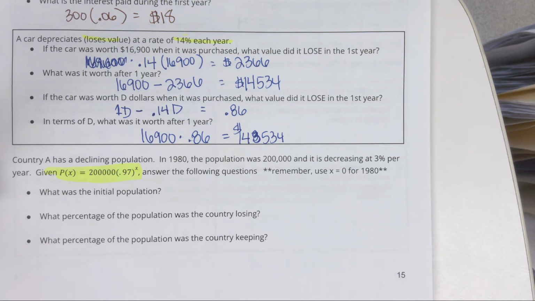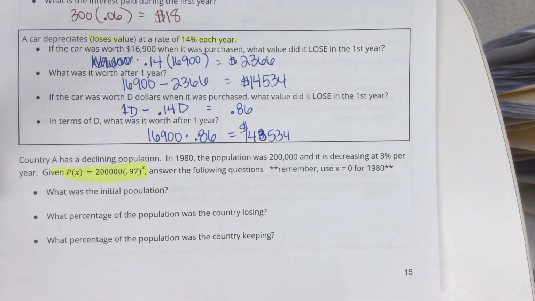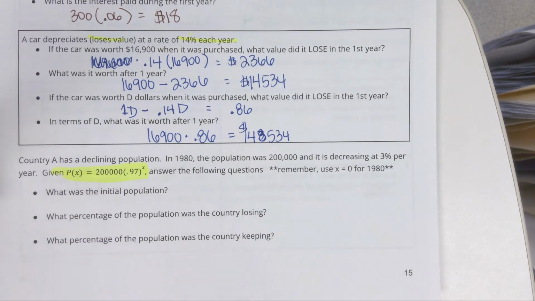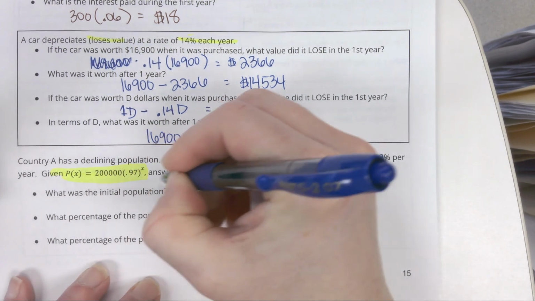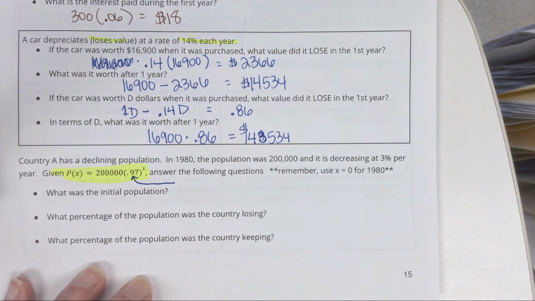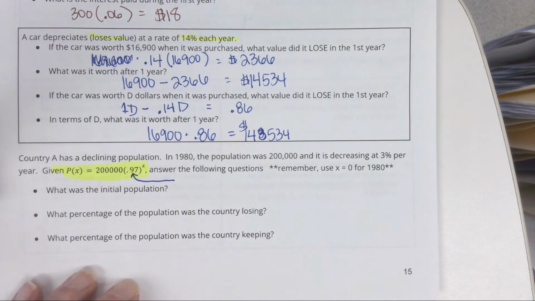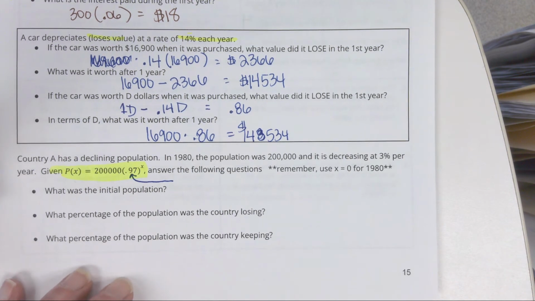So I said I have the population 200,000. It's decreasing 3% per year, but then this is the equation for the population. Where did the 3% go? Say it again, Braden. Oh, you subtract the 3 from 100% and you get 97. Yeah. So remember, we want to know how much of the population there is.